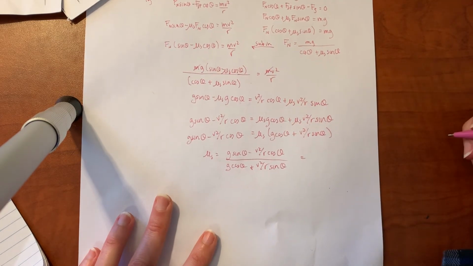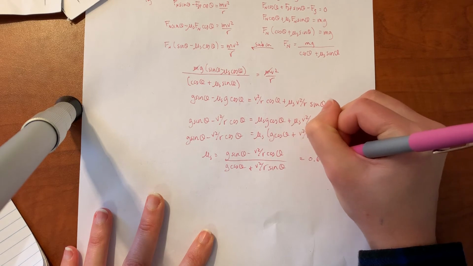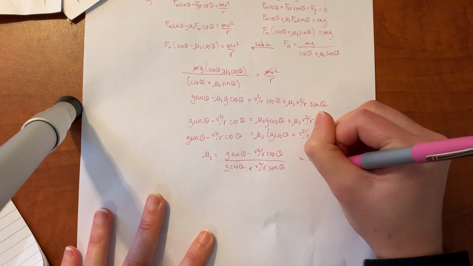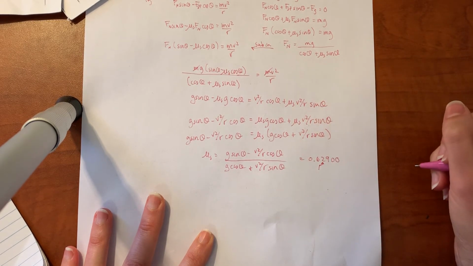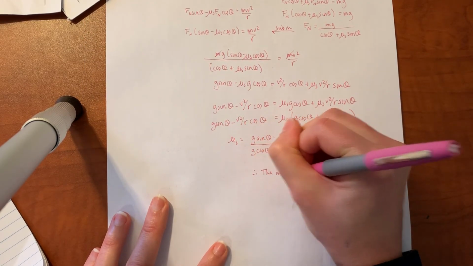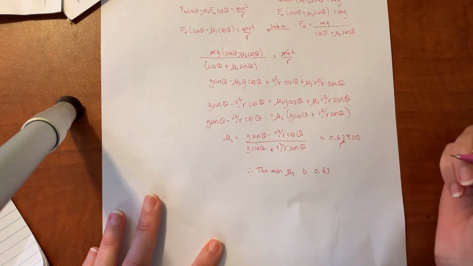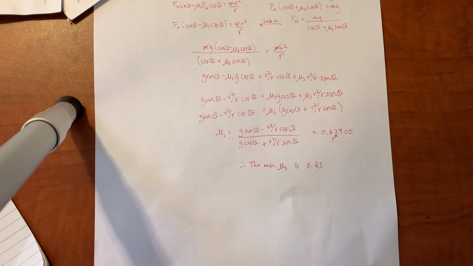Plugging all my numbers in at this point, I end up getting 0.629, to two significant figures. Therefore, the minimum mu s is 0.63 if this car does not want to slip, wants to travel at uniform circular motion going 6.9 meters per second.